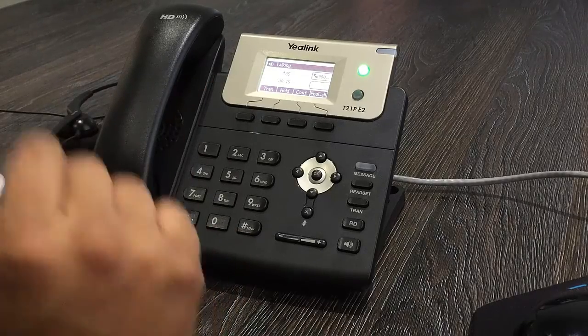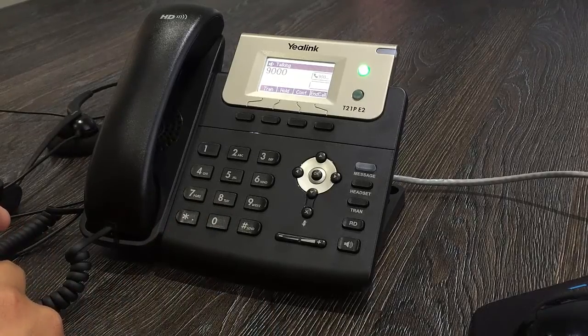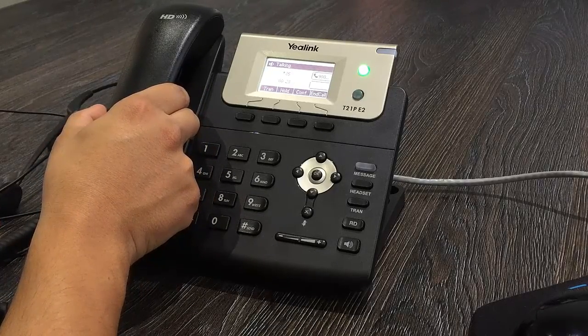Press 0. Press 1 to record your unavailable message. Press 2 to record your busy message. Press 3 to record your name. Press 4 to manage your temporary greeting.